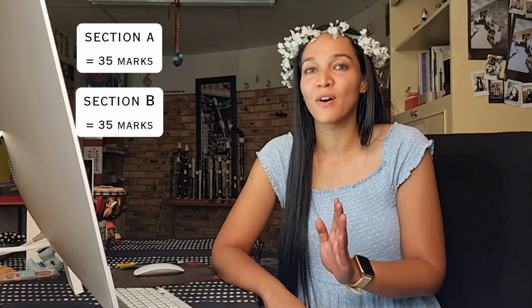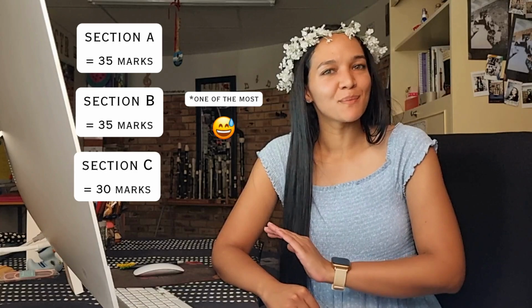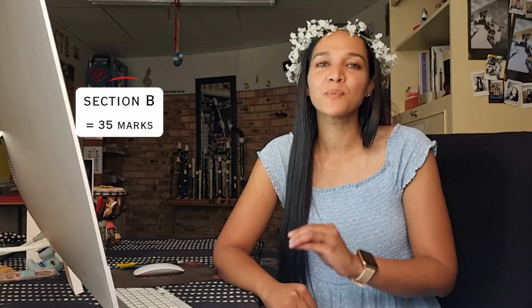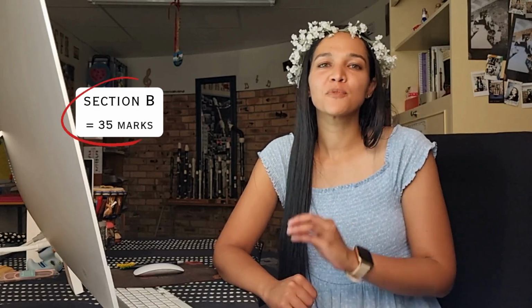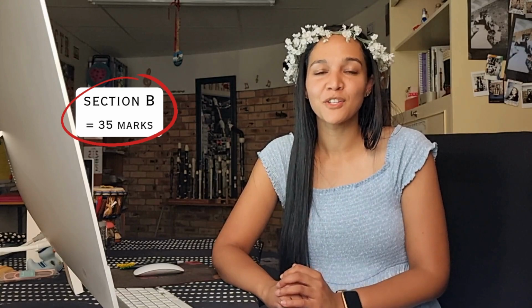Then we move on to Section B. Section B is the big essay question. So looking at the paper as a whole, Section A counts 35 marks, Section B counts 35 marks, and Section C counts 30 marks. So of course Section B counts the most. It is the most out of the total of the exam, and this is where you can really get your marks by studying your set works, knowing them in and out, and then applying your knowledge to the questions they give you.